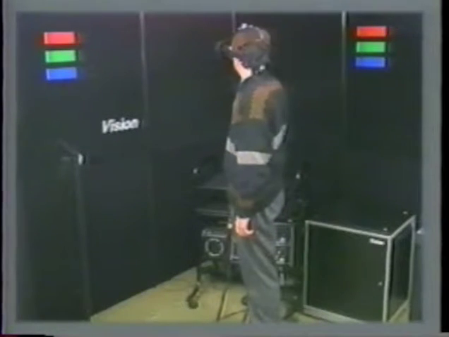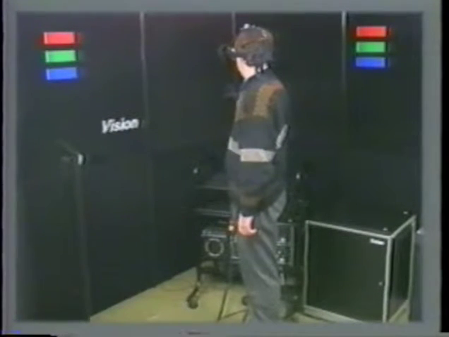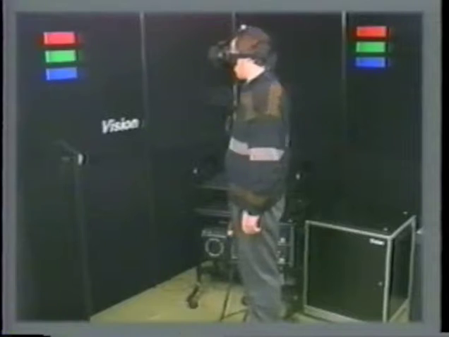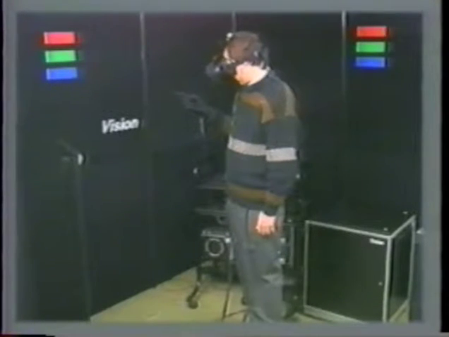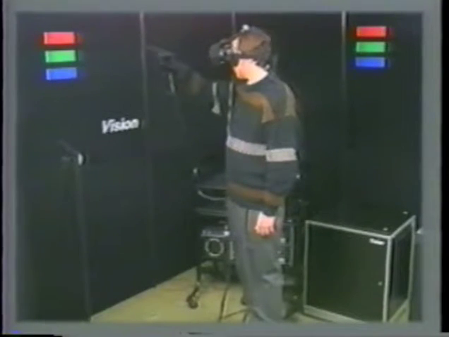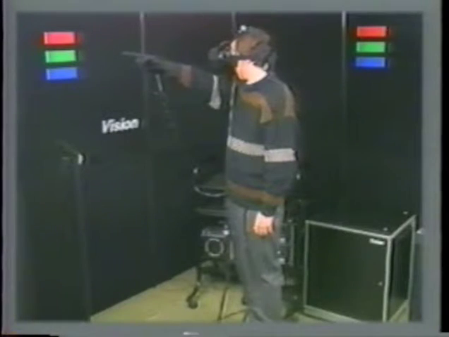Vision provides a totally new interface between the computer user and an application. The database is viewed in 3 dimensions using stereo goggles and is directly manipulated using normal body gestures, such as point.